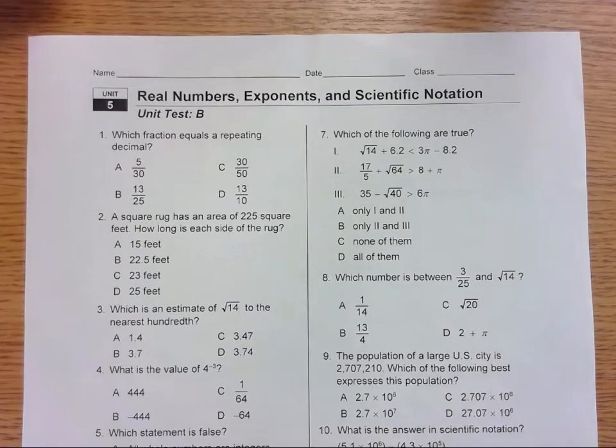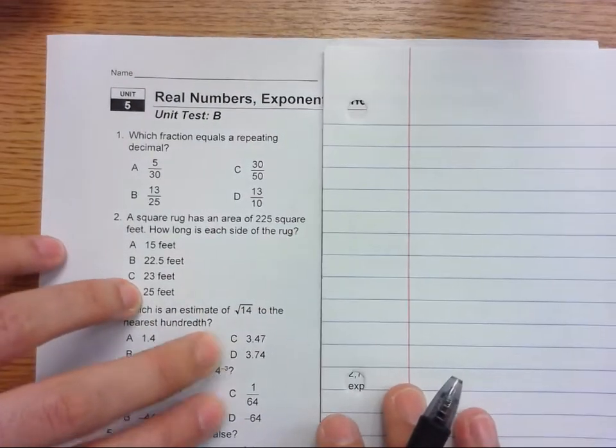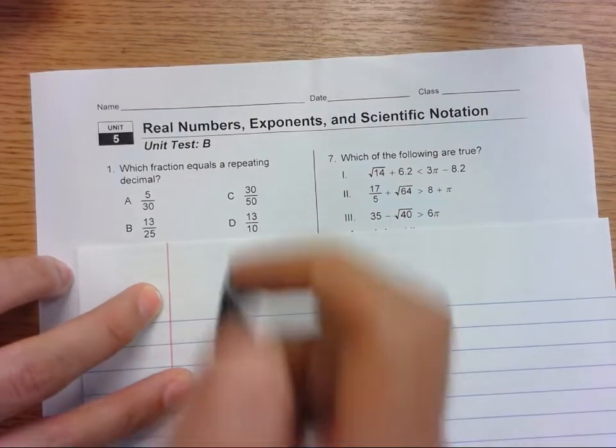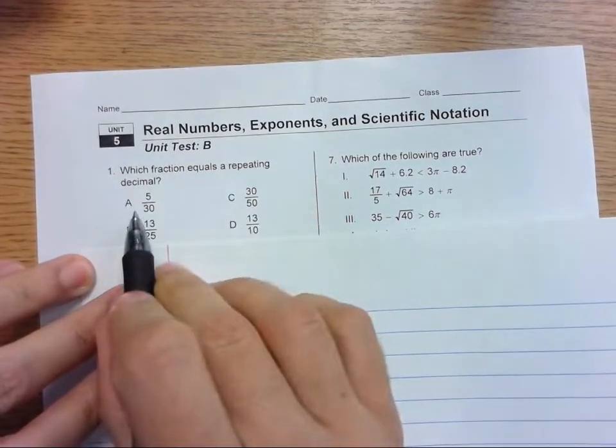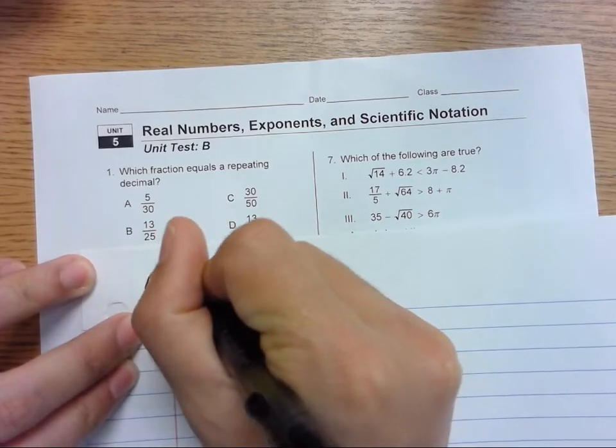Let's look at number 1. Unit 5 study guide. Which fraction equals a repeating decimal? All right, so let's write these out. Let's start with A. That's 5 divided by 30.